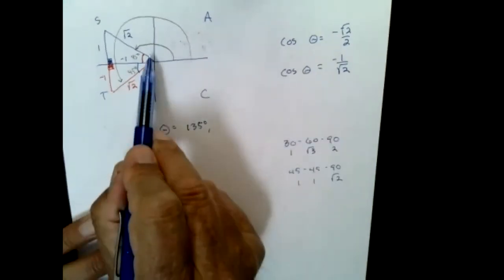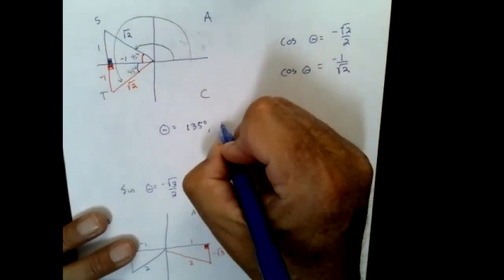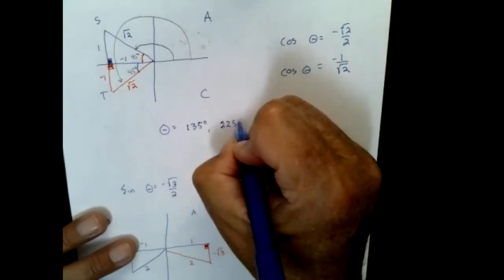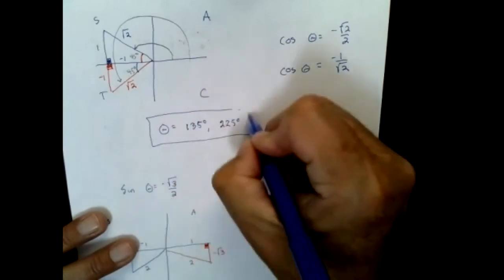And what's the angle that is 45 degrees past 180? 55. I'm sorry, 225? Boom. Lock that in.